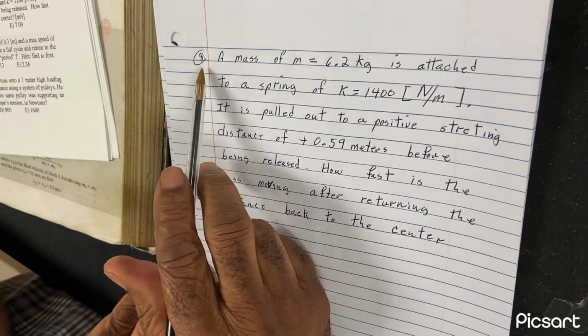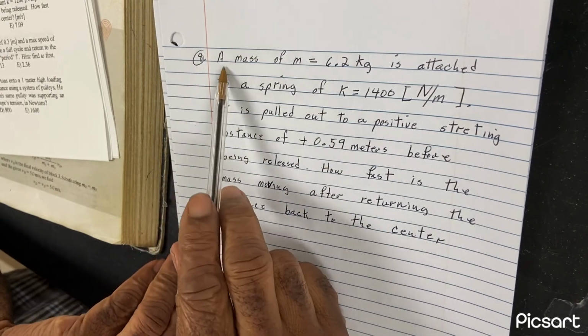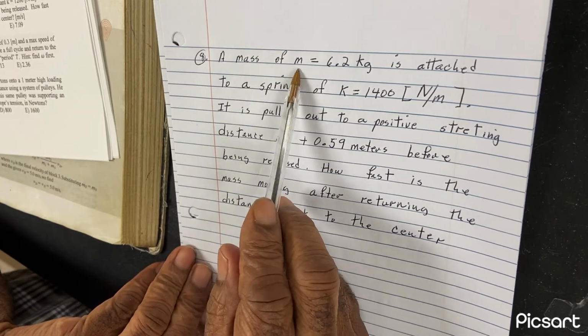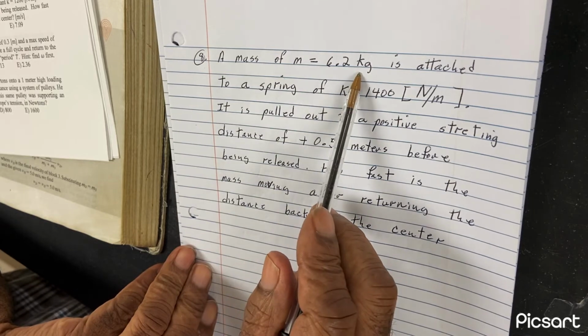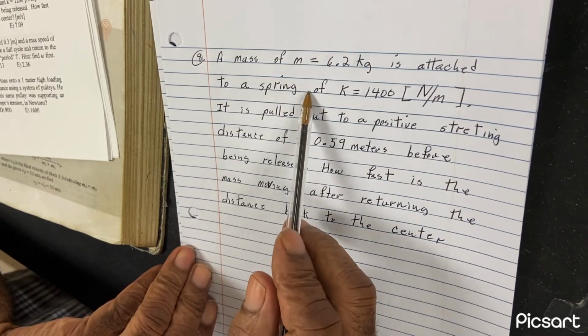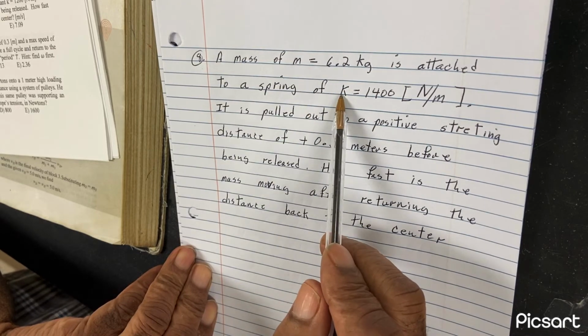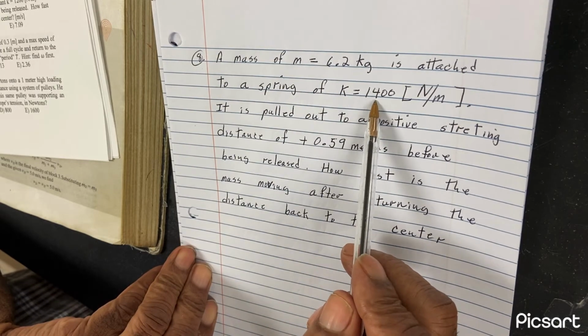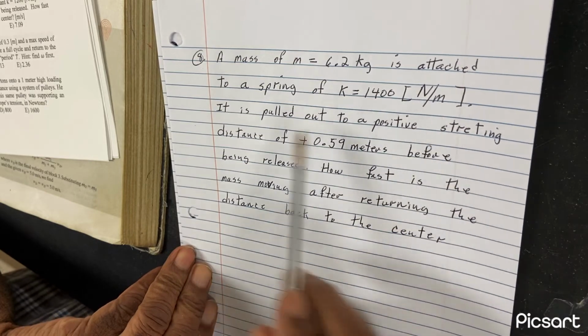Test review, question 8. We have a mass of M equals 6.2 kilograms attached to a spring with spring constant K equals 1,400 Newtons per meter.